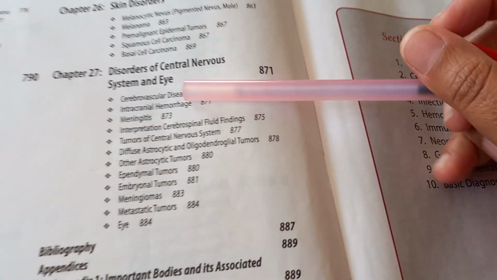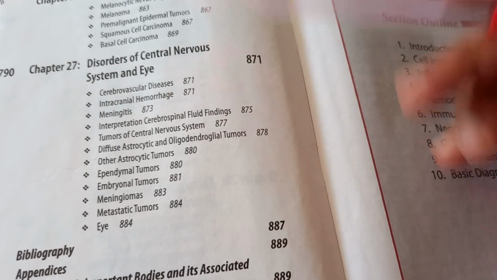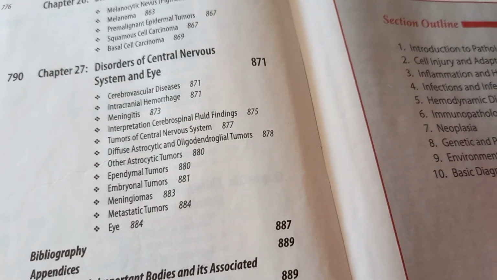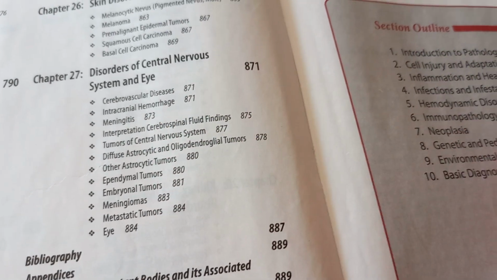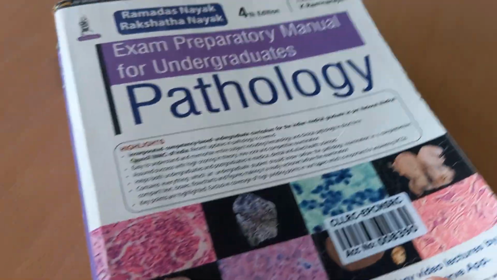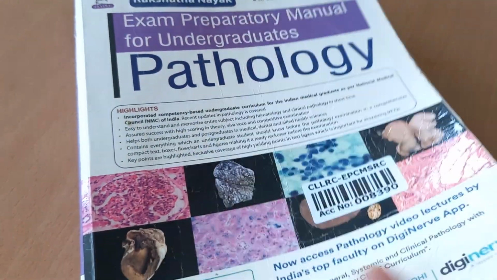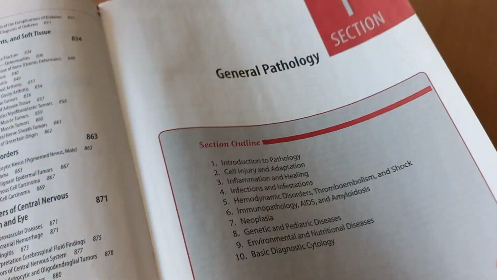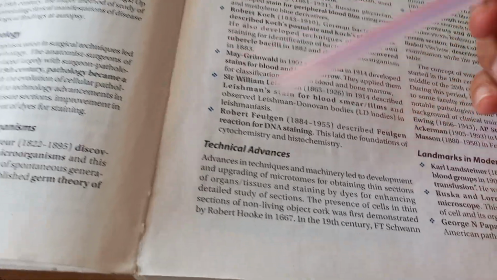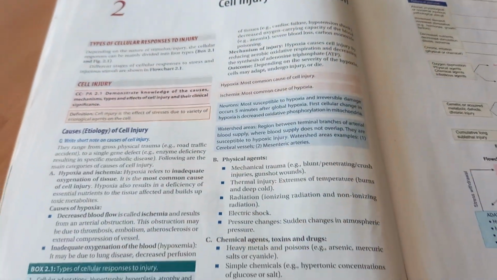Now guys, basically this book is an exam preparatory manual, correct? So what should it have? It should have questions and answers, right? Let's see. We'll just take general pathology and see what they're talking about. Is there a question that you see here? Interestingly, I don't see any question here.